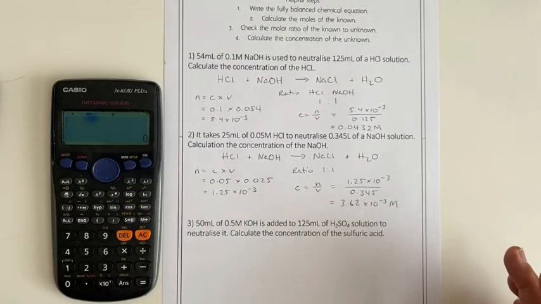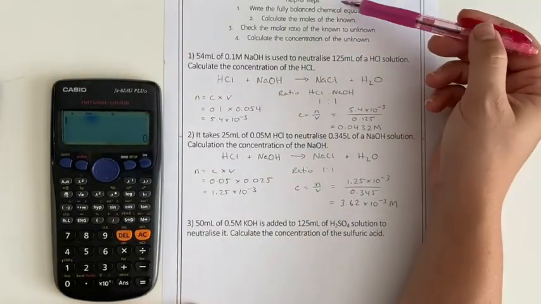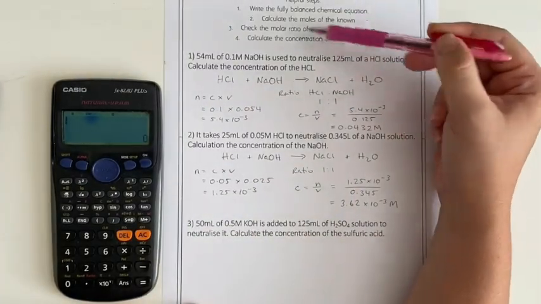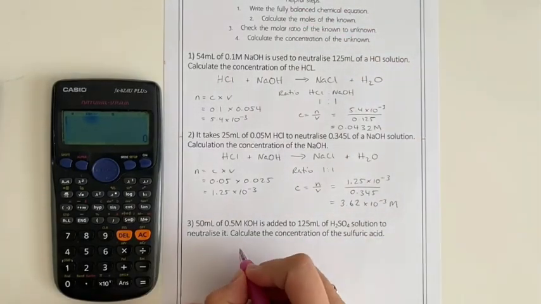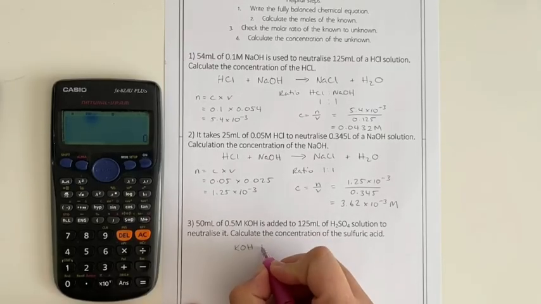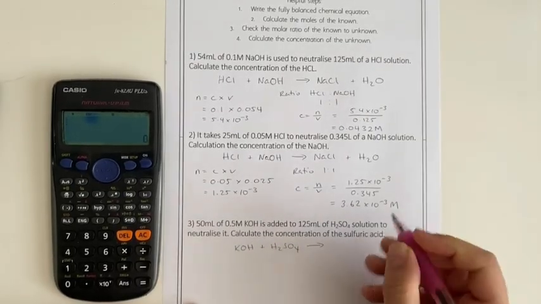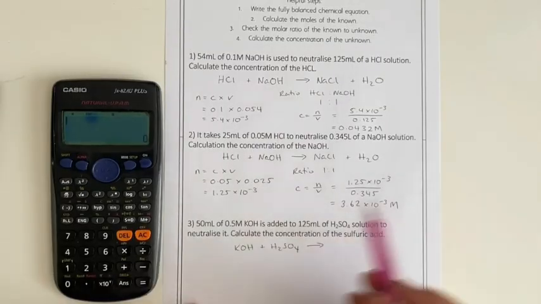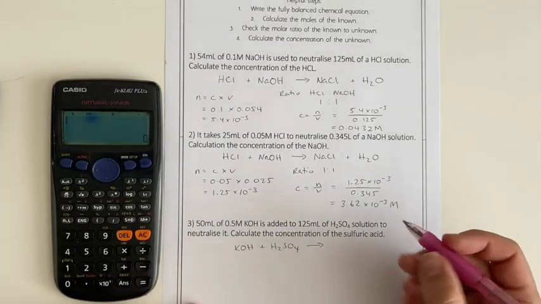Now this last one's a little bit different because our molar ratio is not a 1-to-1. Again, I'm still going to use the exact same steps that I've used for each of these. Firstly, writing the fully balanced chemical equation. Because it's a neutralization reaction, we know we're going to end up with a salt, but also water.